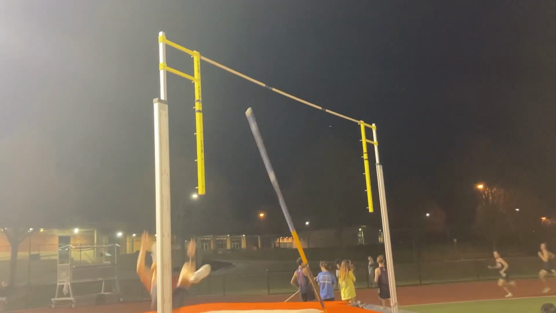This is Brody Wechter. He just cleared 13 feet in the track and field event of pole vaulting, doing so with stunning technique and finesse.